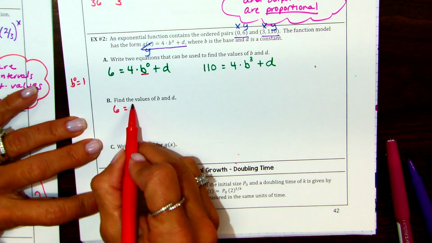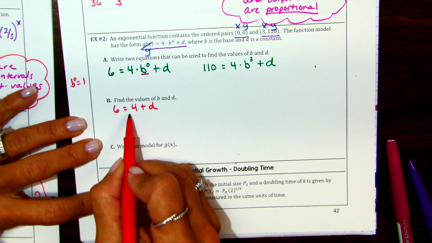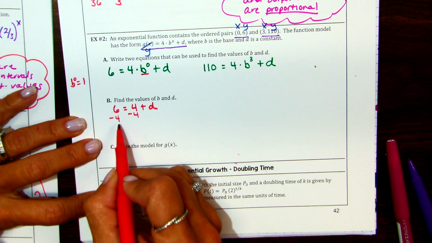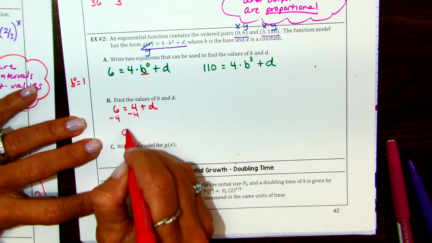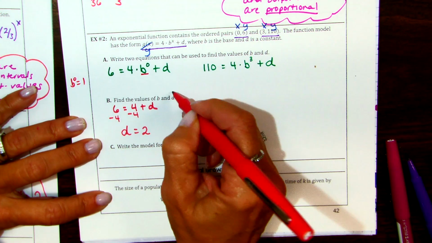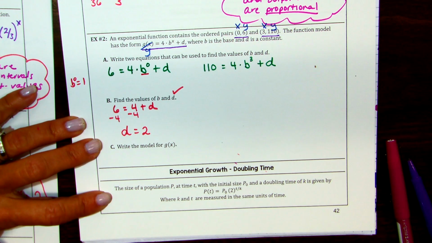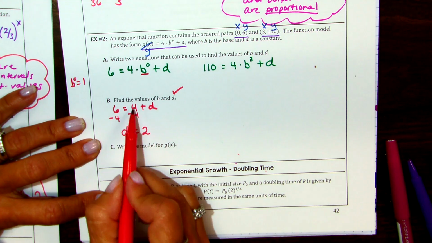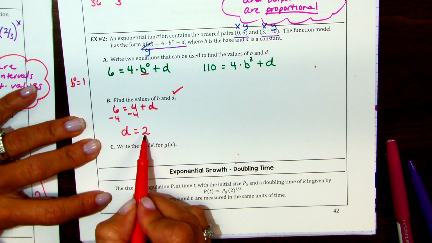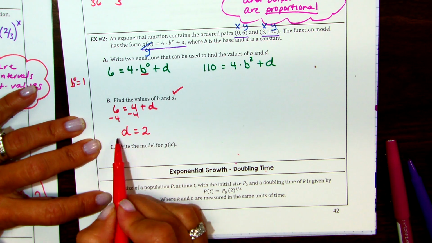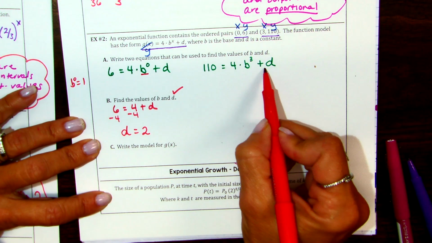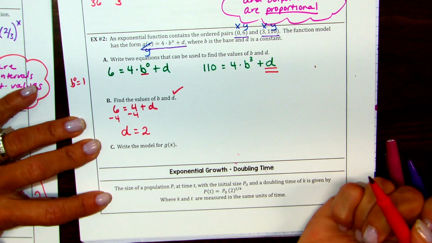4 times 1 is 4. And then we can subtract 4. You do not have to show that step of subtracting 4. D would be 2. We found D. Whatever you find in your first equation, we're going to plug in to the second equation. Where do you think I plug D equals 2 into? Here, right, for D, right?